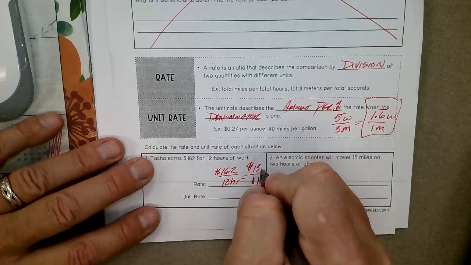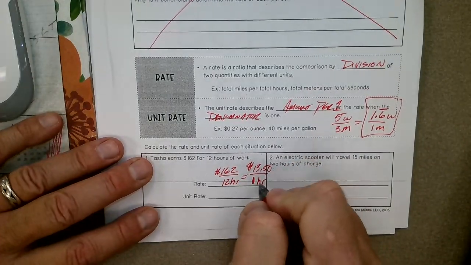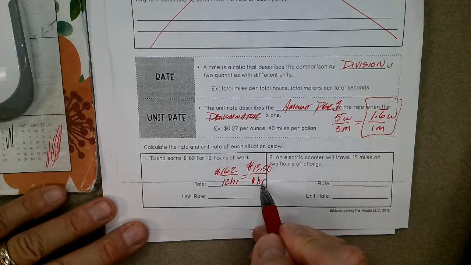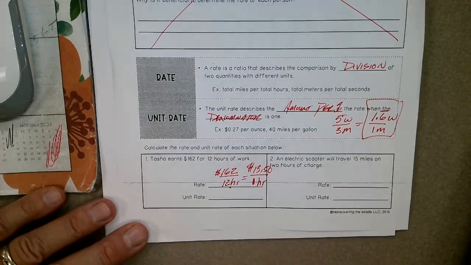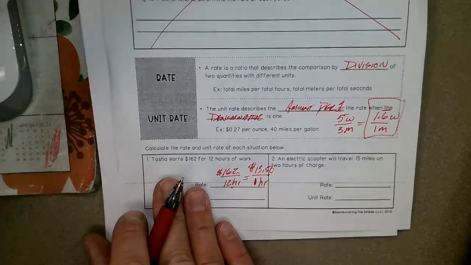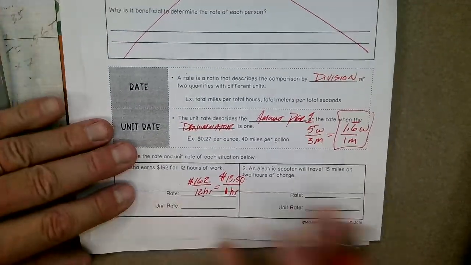So you're going to get $13.50 per hour. That's what you're making at your hourly rate. If you work for 12 hours, you'll make $162. Right? And again, I stress, always try to put money on the top.